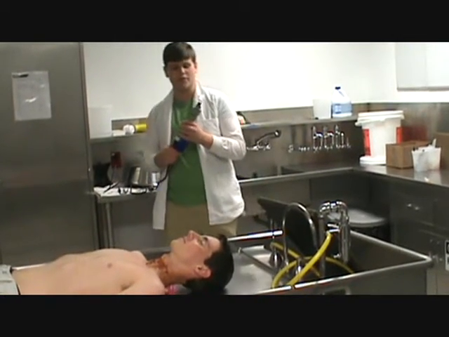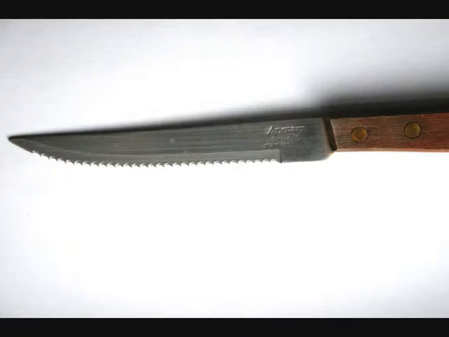Different types of knives leave different types of wounds. For example, a serrated knife would leave a completely different looking wound than a smooth knife. From examining the wound of the victim, it is clear a smooth knife was used.